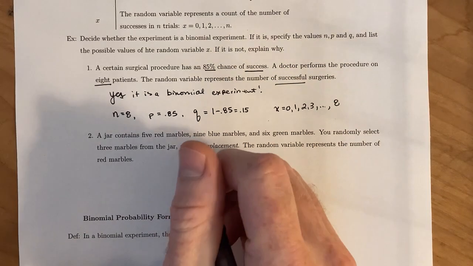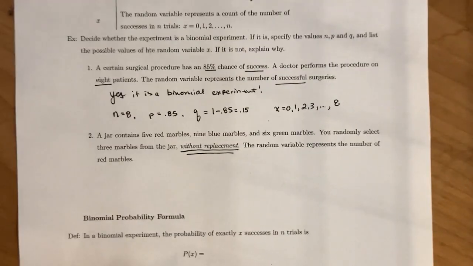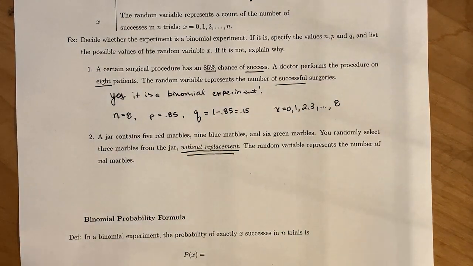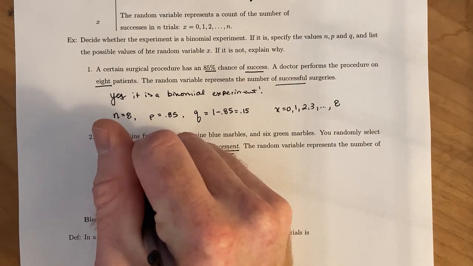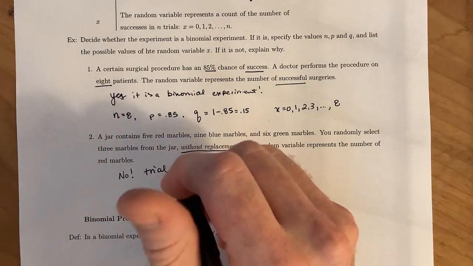Because this is without replacement, we're not replacing any of the red marbles that we get, which is going to change the probability between the different trials. So because each trial is not independent, this is not a binomial experiment.